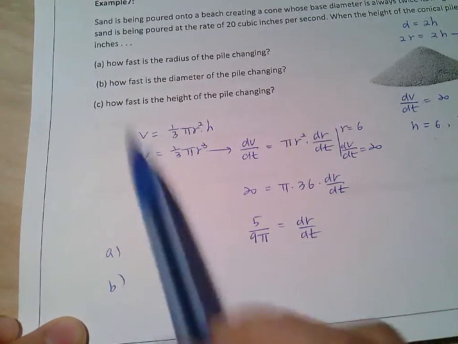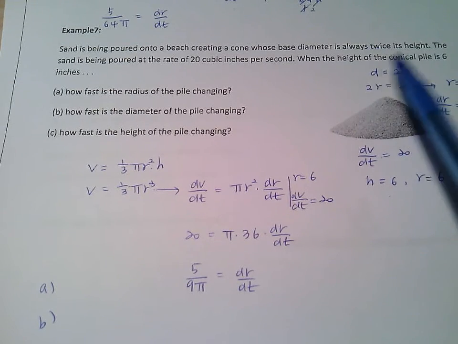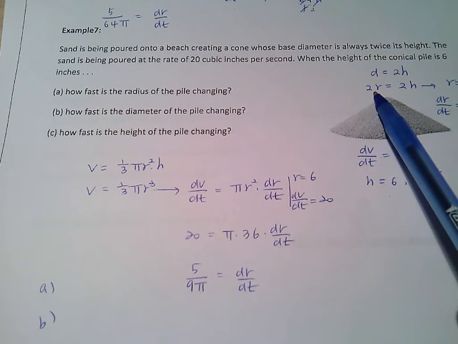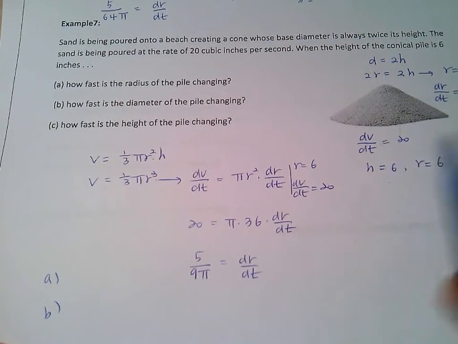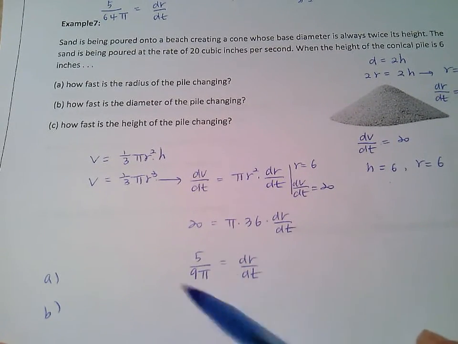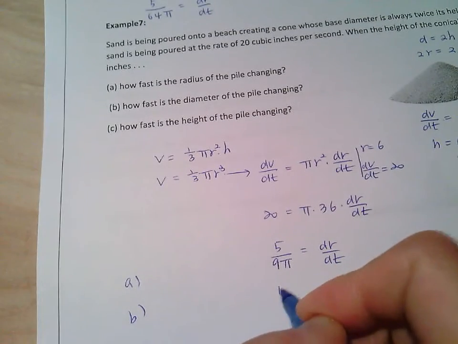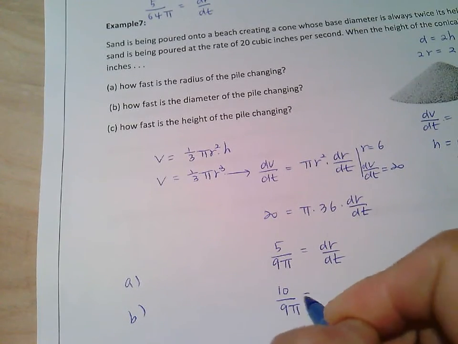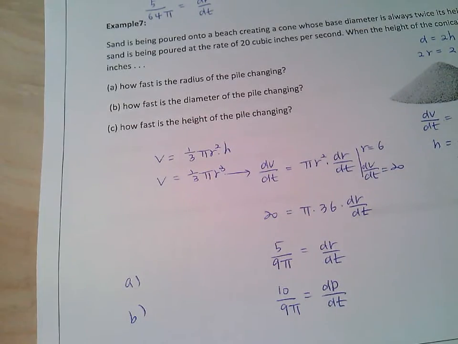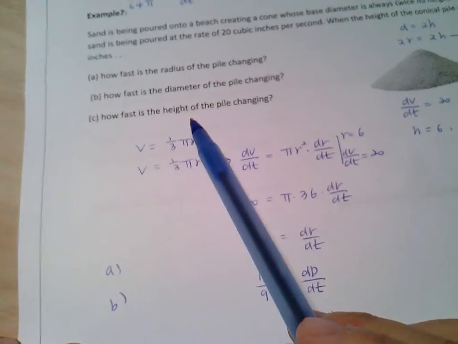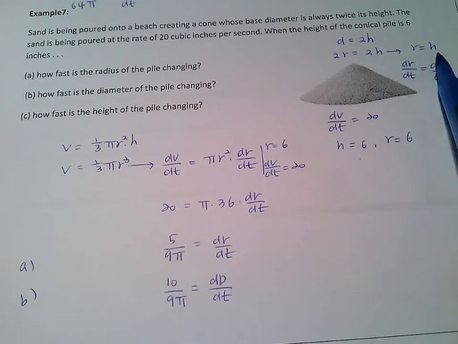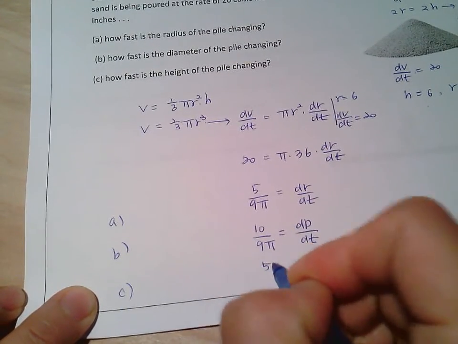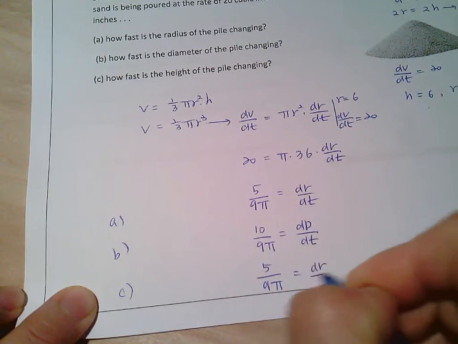Now how can we find B? How fast is the diameter changing? We know the diameter is equivalent to 2 times the radius, so we can just multiply that by 2. So the answer is 10 over 9 pi. That's the diameter changing with respect to time. C: how fast is the height of the pile changing? From there, we know the radius is equivalent to the height, so dr over dt equals dh over dt. So for C, dh over dt is the same as dr over dt.